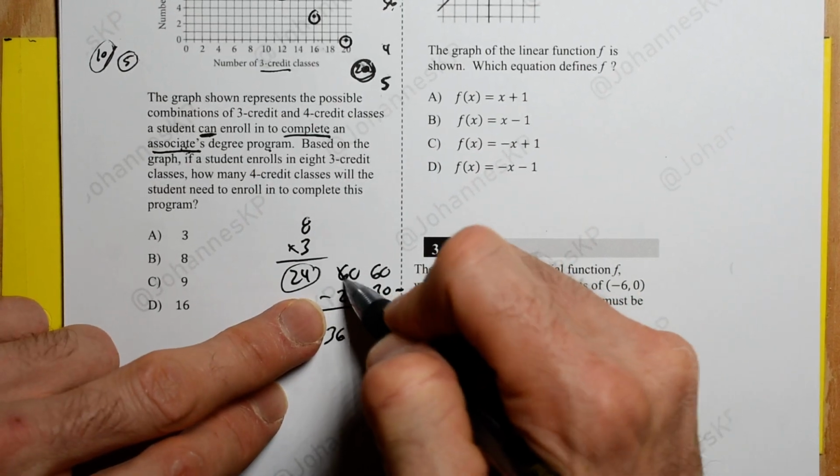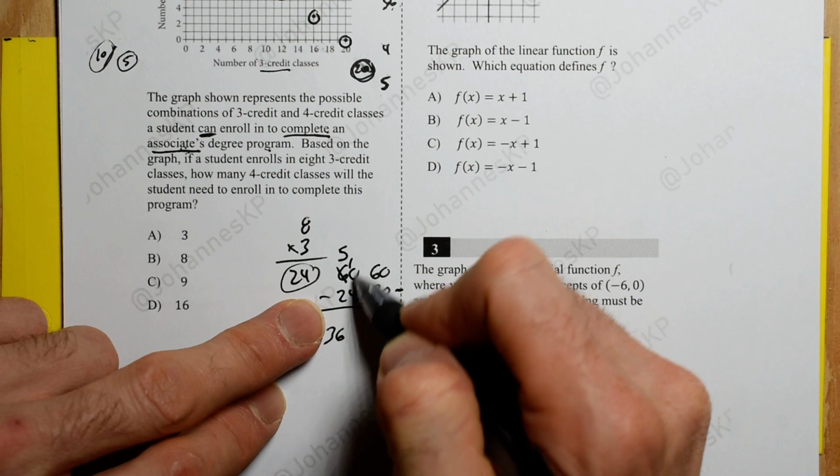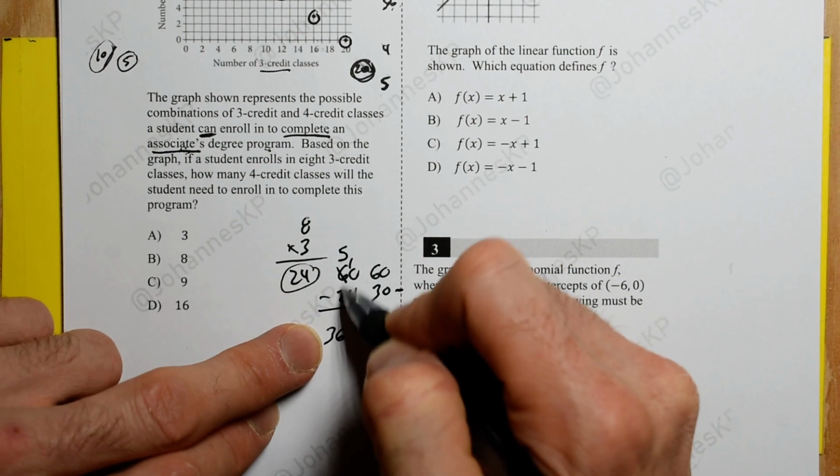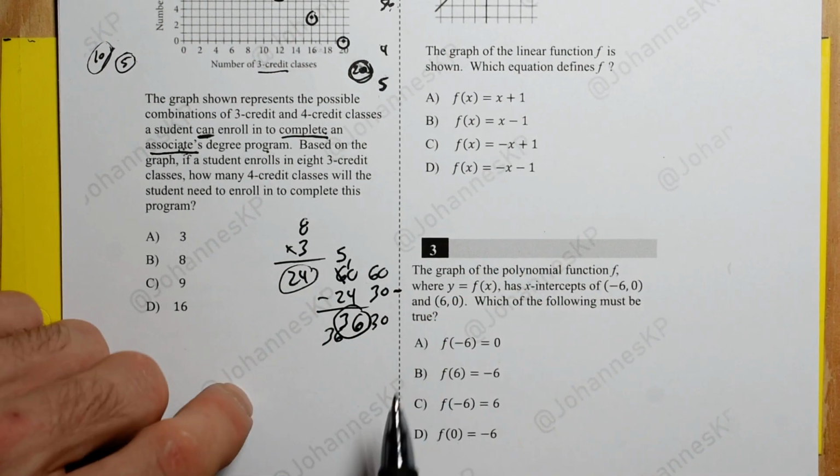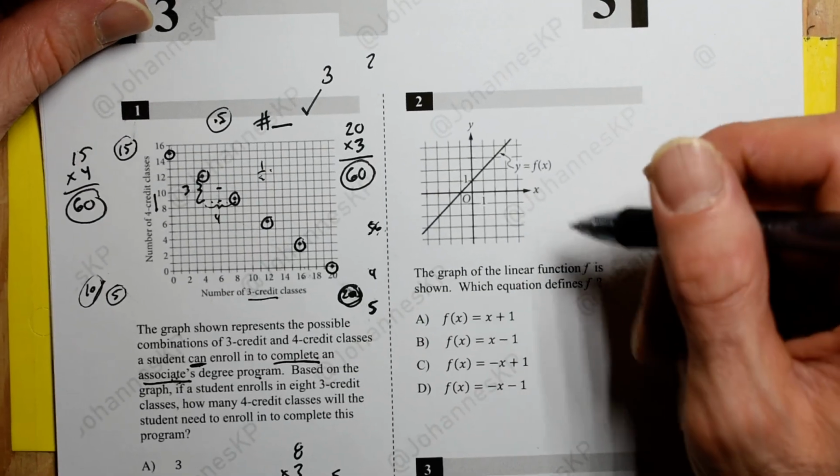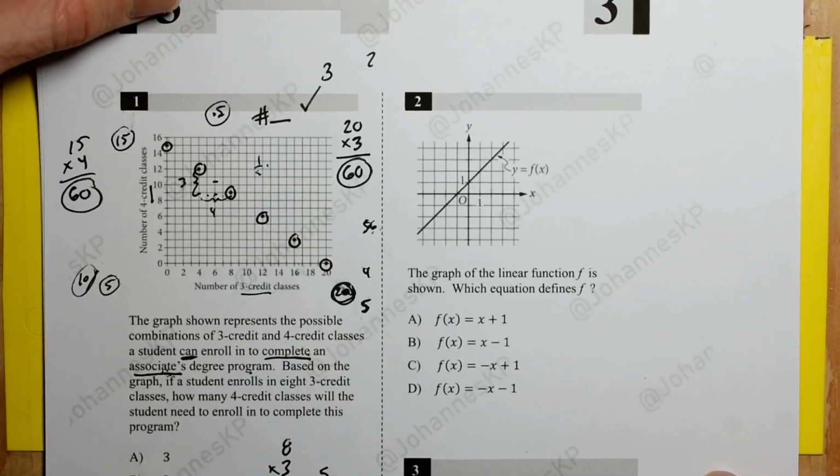Else you got to do this, and you might make a mistake. 4 out of 10, 6, and then 2 out of that's 36. So the guessing approach, that's actually what I'm most fascinated in teaching. So anyway, that's question 1, and now we're just moving on.